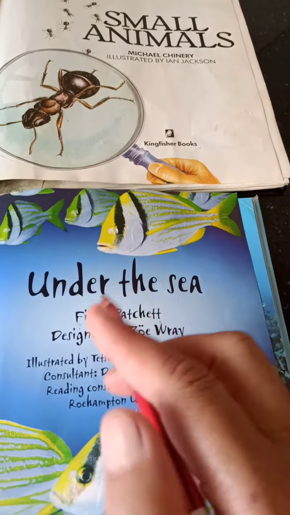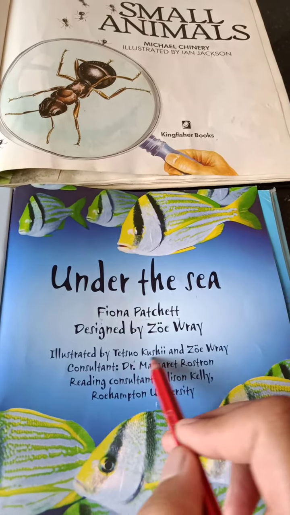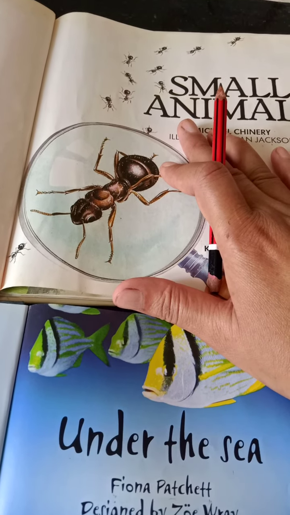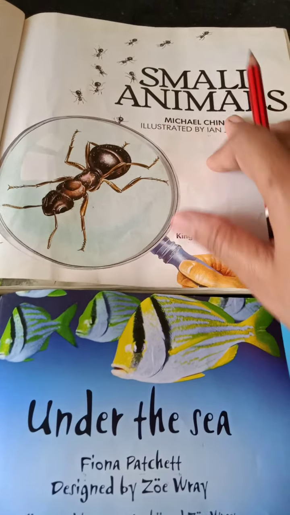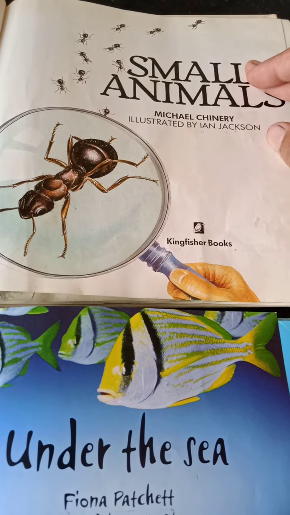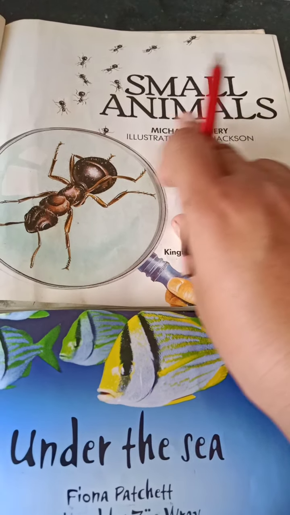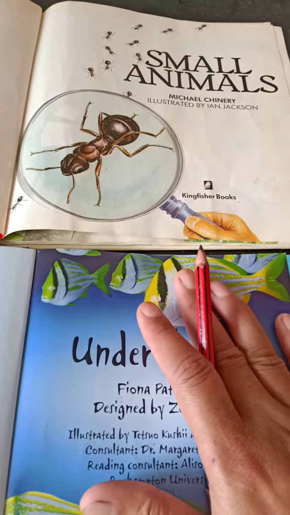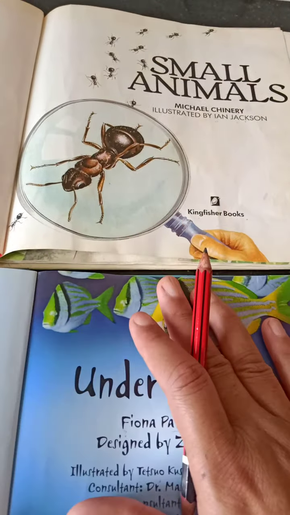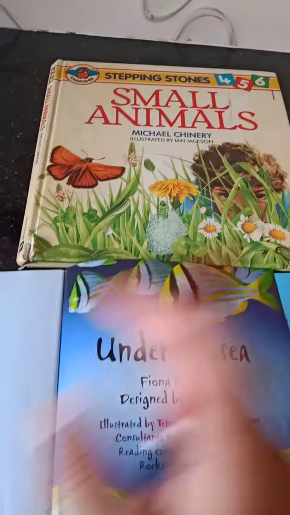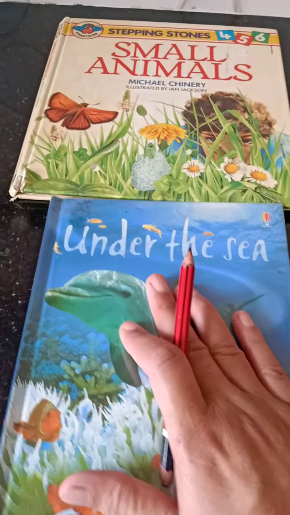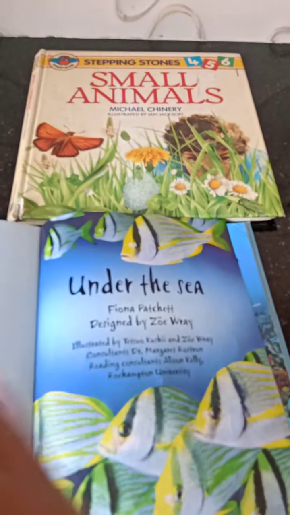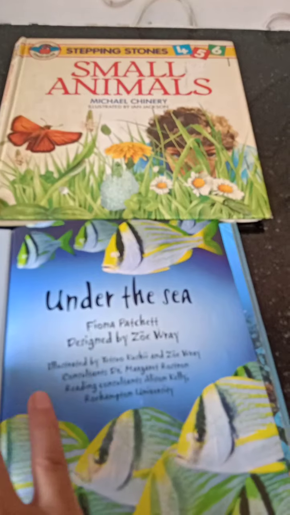The first page of a book where you have the title, the writer's name and the illustrator's name, this is known as the title page of a book. What is it called, children? Title page of a book. So if you do not have the information of the writer and the illustrator on the front page, you can always open the book and look for the title page, and there you'll get the information.